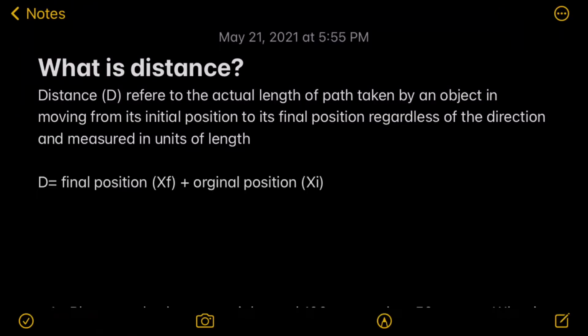Now, let us learn what is distance. Distance refers to the actual length of path taken by an object in moving from its initial position to its final position regardless of the direction and measured in units of length. Distance equals final position plus original position.